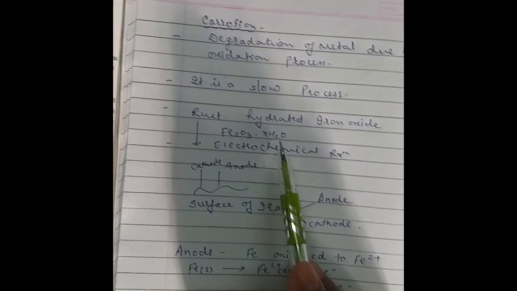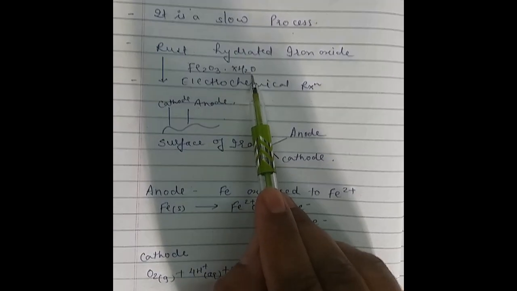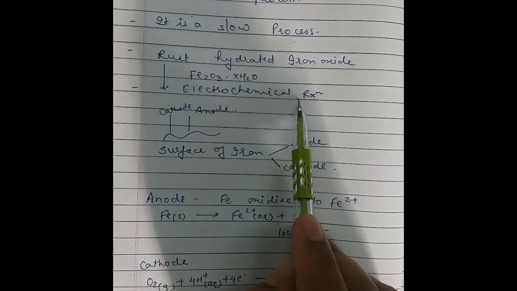What is hydrated iron oxide? Formula is Fe2O3.xH2O. It is called hydrated because it consists of water molecules. Rusting phenomenon is an electrochemical reaction.